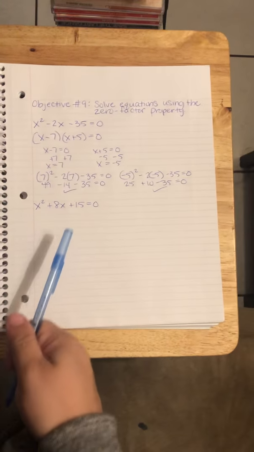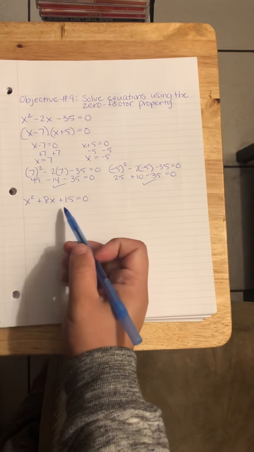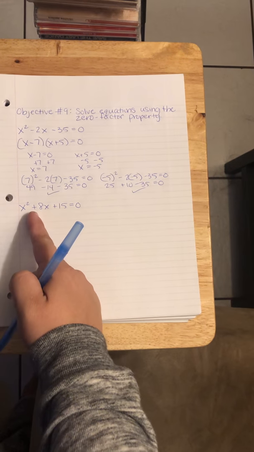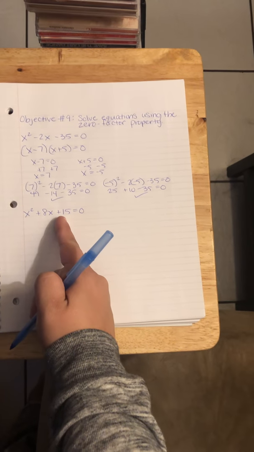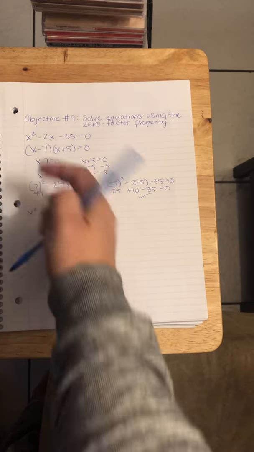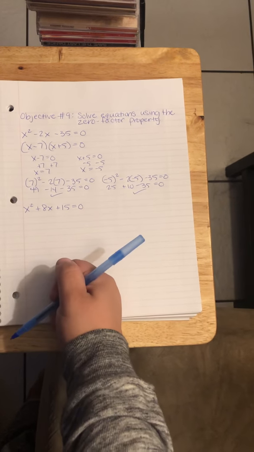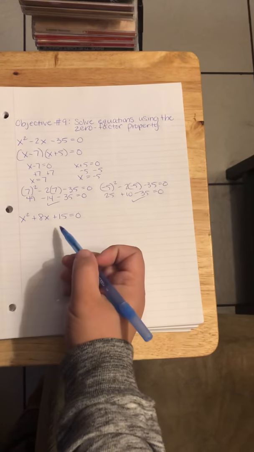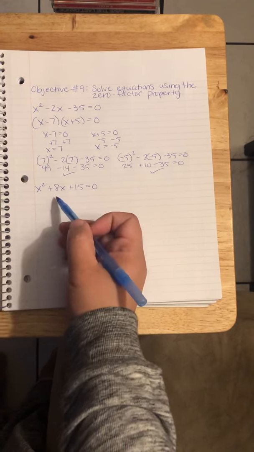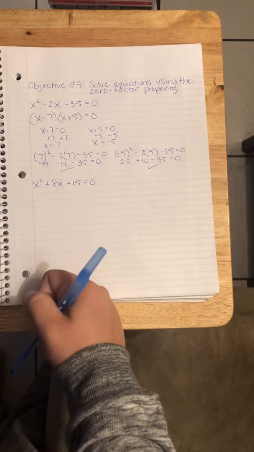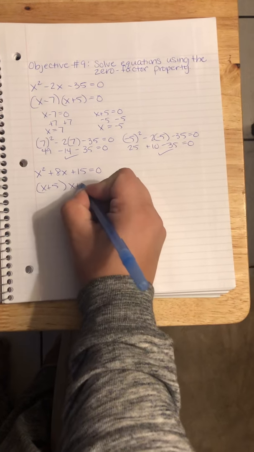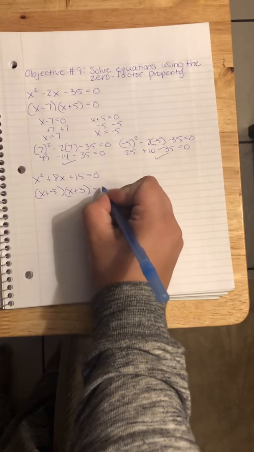Then I've got my next equation here. I'm going to look at the signs. I'm going to say, okay, I'm going to need two positives. If I had a subtraction here and a subtraction here, then I would need different signs like this one up here. But being that I have two positives, I can use all positives. I'm going to look which two numbers' product is 15 and sum is 8. Off the top of my head, I know that's 5 and 3. So I'm going to say x plus 5, x plus 3, multiplied together, equals 0.